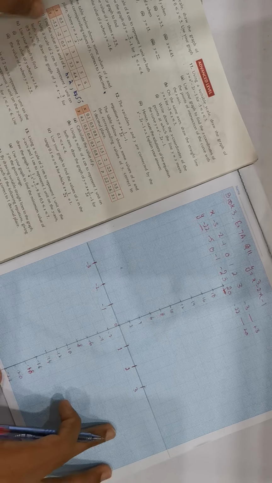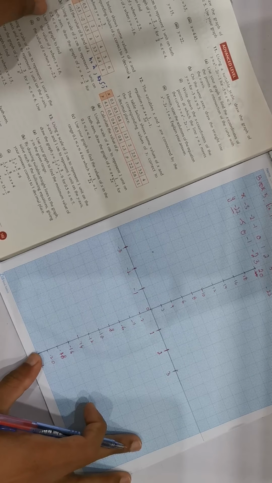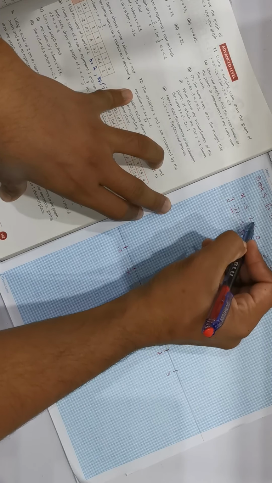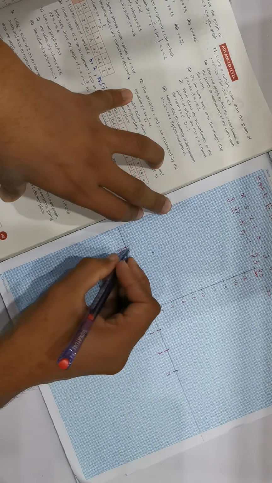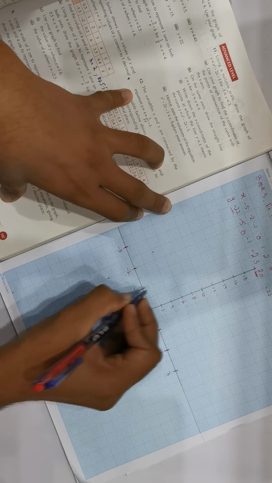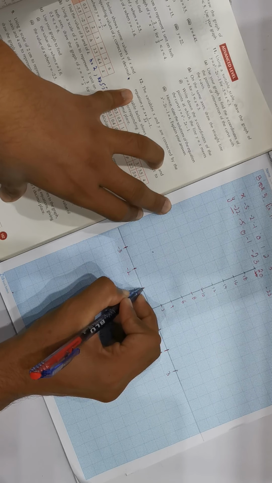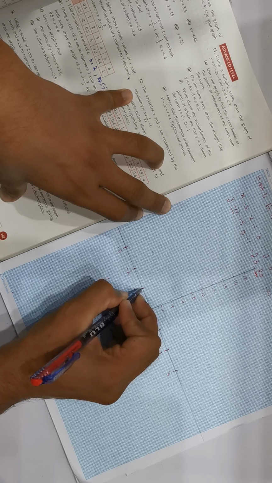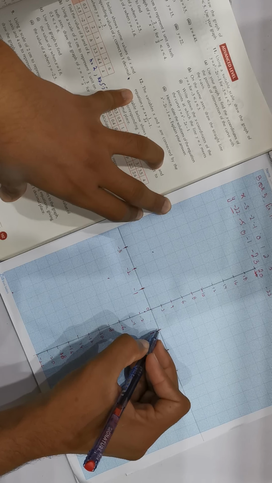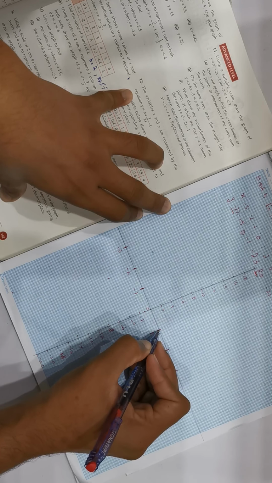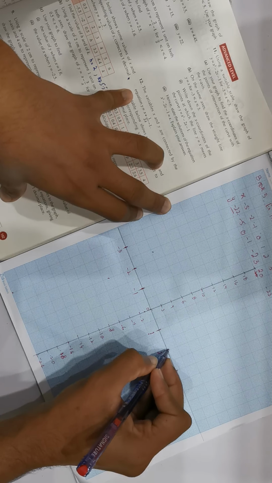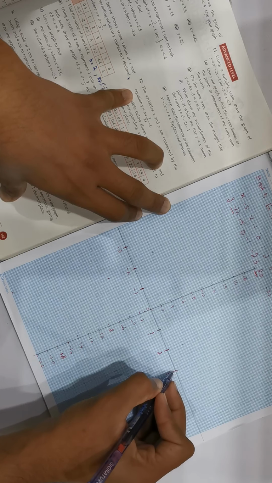After doing all these, I'm going to mark the points. The points I have calculated: minus 3 and minus 22, minus 2 and minus 5, minus 1 and 0, and then I have 0 and minus 1, and then we have 1 and minus 2, and then we have 2 and 3, and then we have 3 and 20.